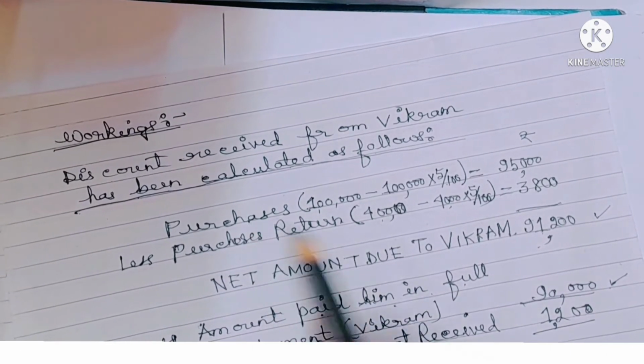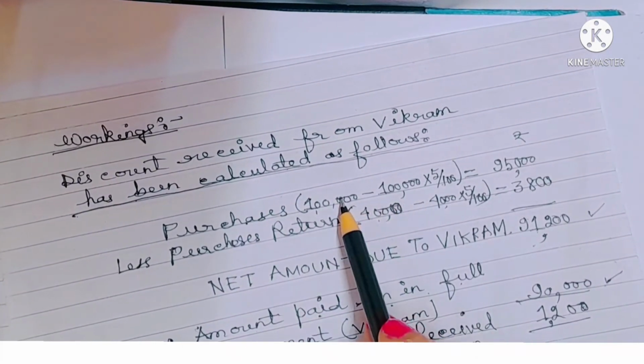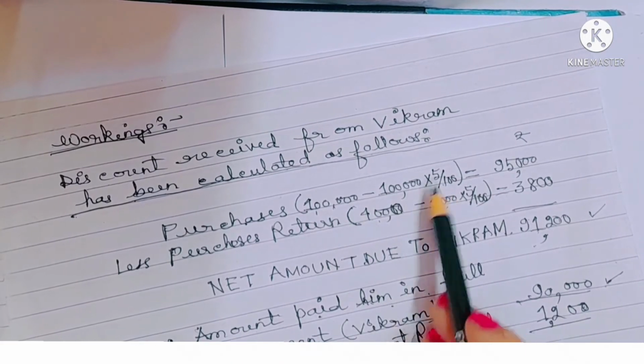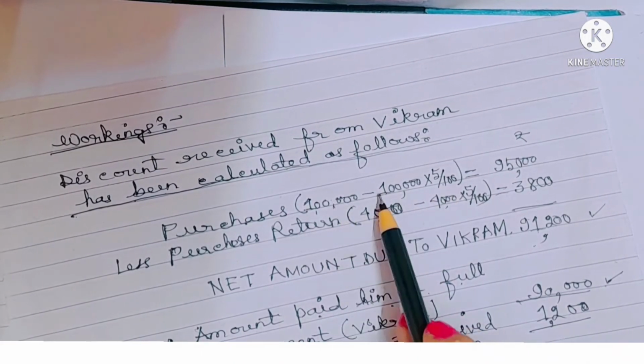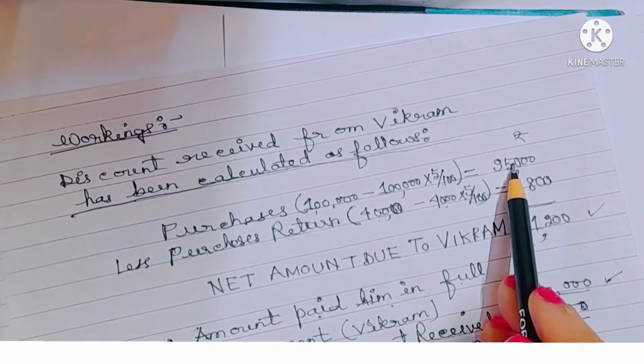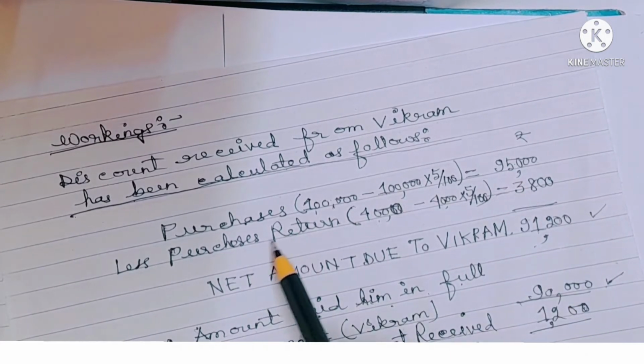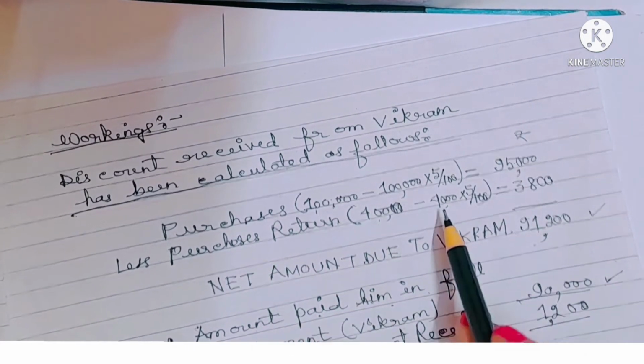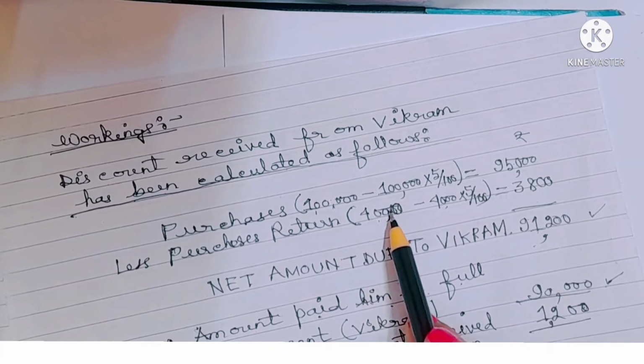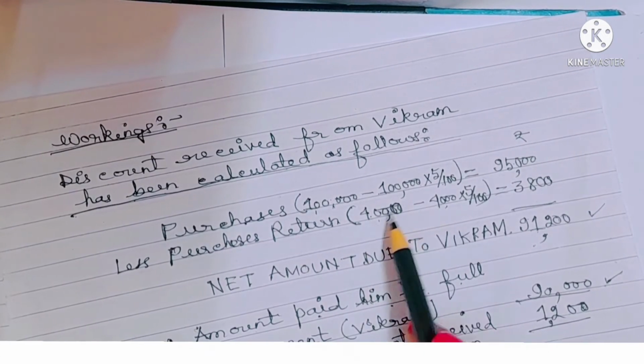See, for purchases we always deduct trade discount from list price, 5% trade discount. So 1 lakh minus 5,000, 95,000. We have returned goods worth 4,000, but we have to deduct trade discount here as well.